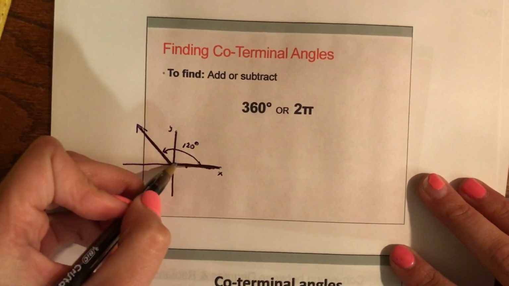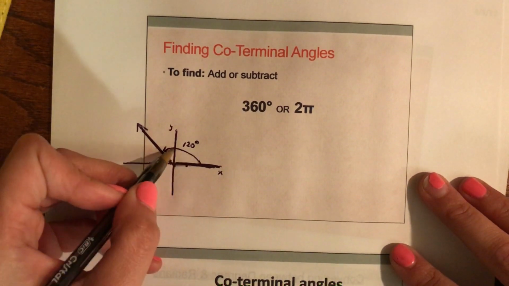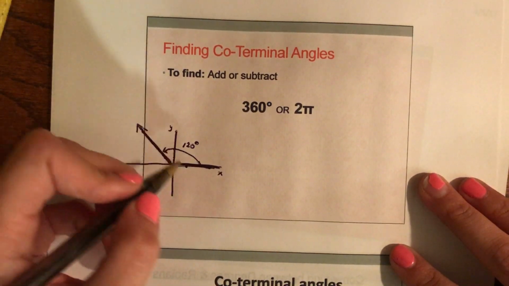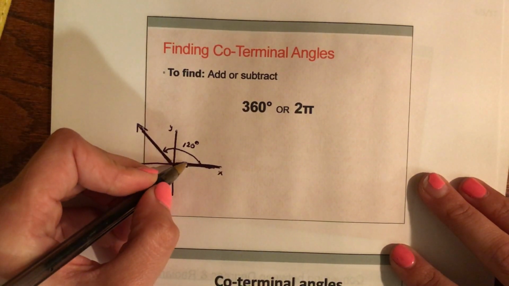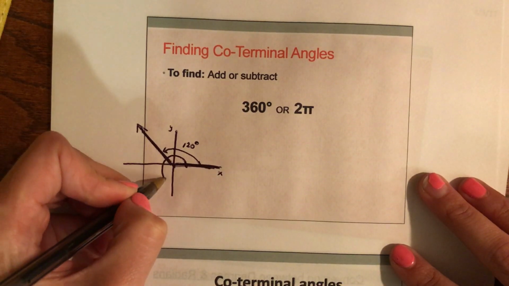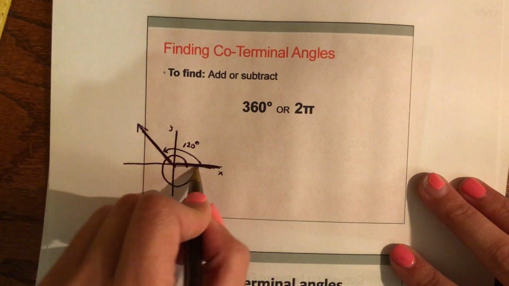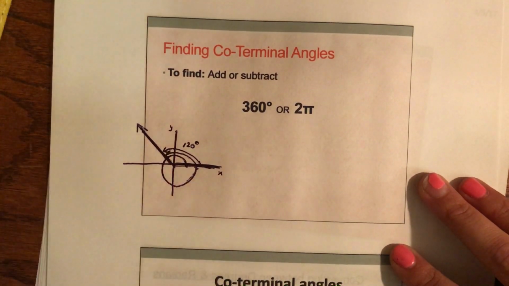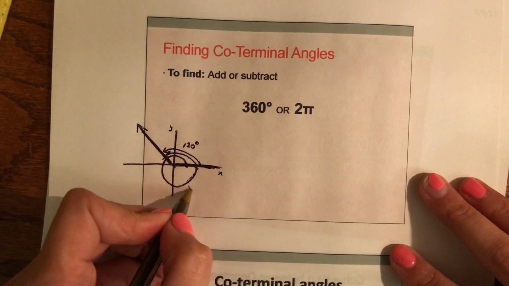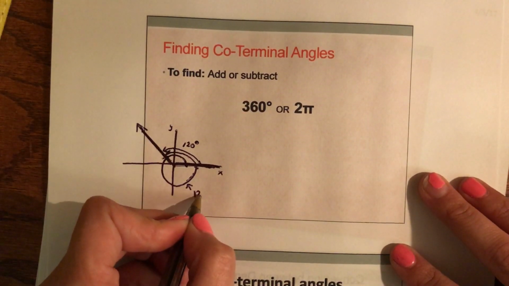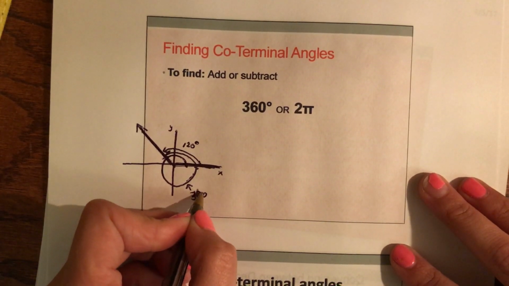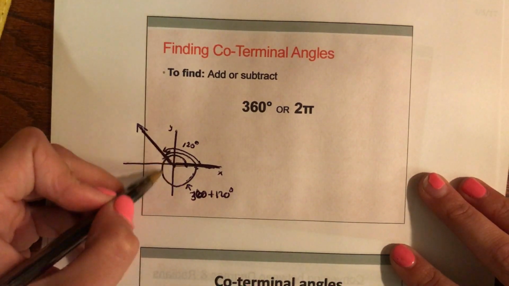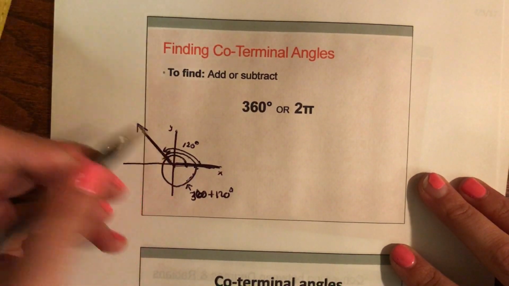And that starts in the same place and ends in the same place as your original angle that you're looking at here. So, for example, a coterminal angle with 120 could be, I could go around the entire circle, that's 360, right? Like that. And then end up going another 120. Okay, so if you see this, the angle I just drew was 360 plus 120 degrees. Okay, so I went around a full circle and then another 120 degrees.